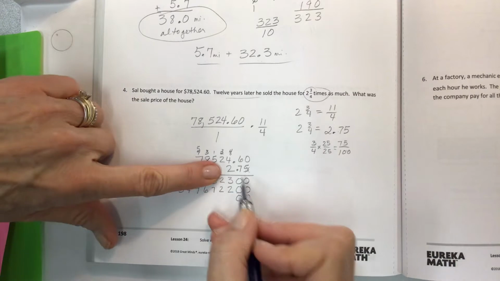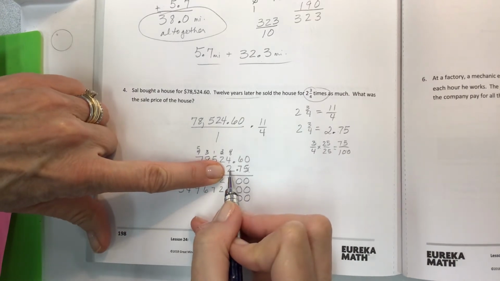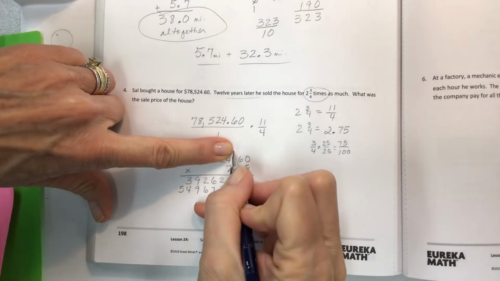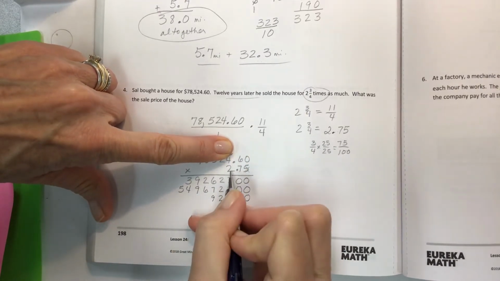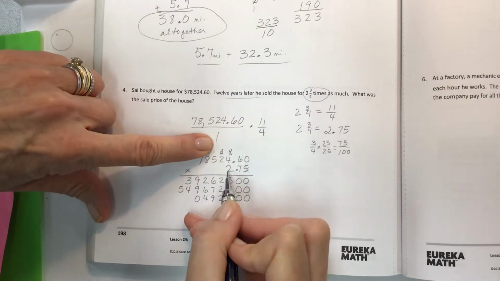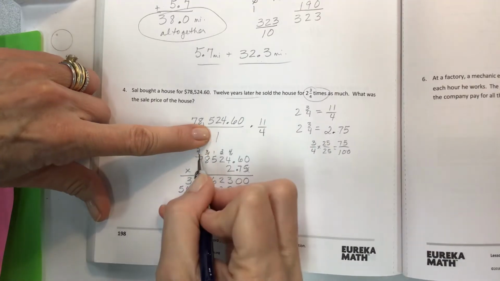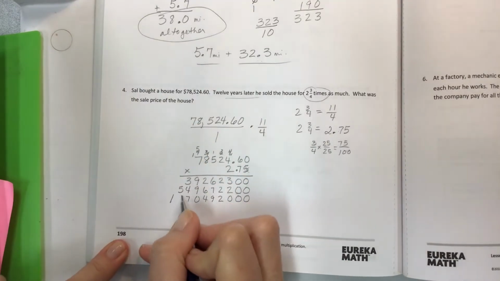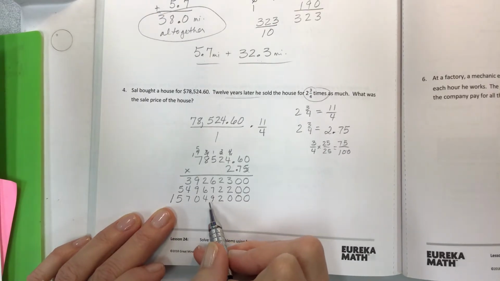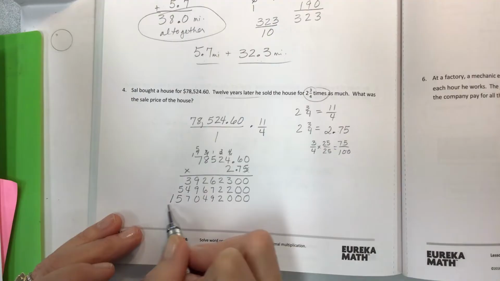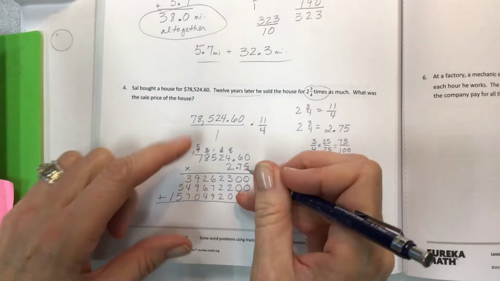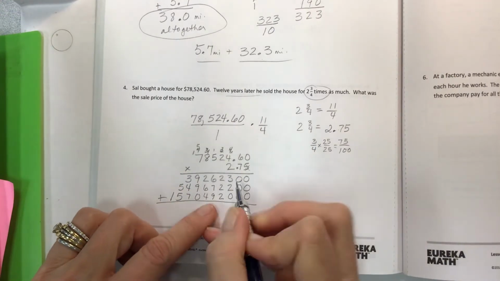And then we have the 2, so we're in the third place over. 2 times 0. 2 times 6 is 12, carry 1. Then we have 8 and 1 is 9, and nothing carried, so that's 4. And then that's 10, carry the 1. And then 16 and 1 is 17, carry the 1. And then 14 and 1 is 15. And so many numbers, but you should have 157,049,2000. Add these up column by column, and your numbers should be super, super neat.